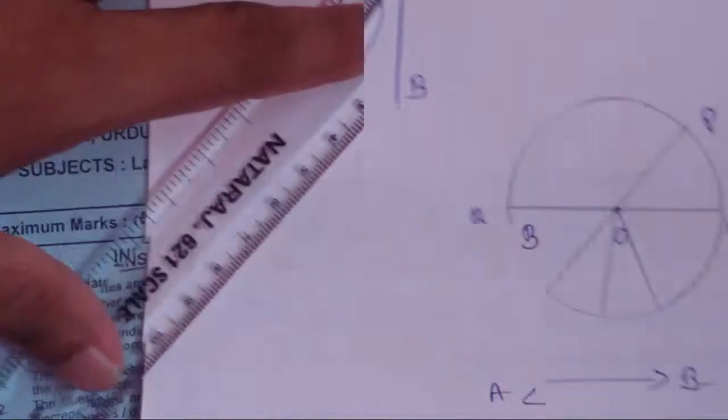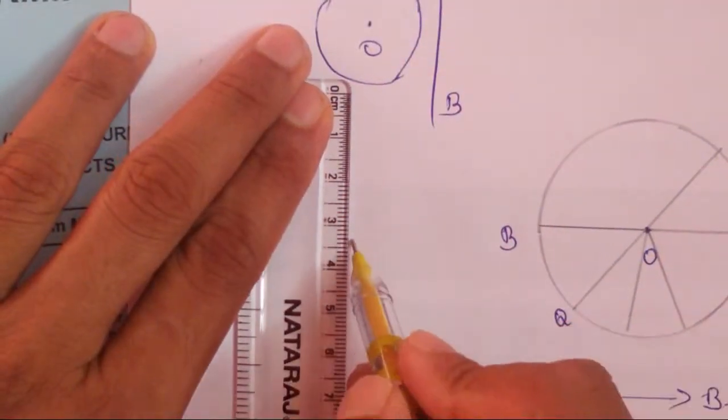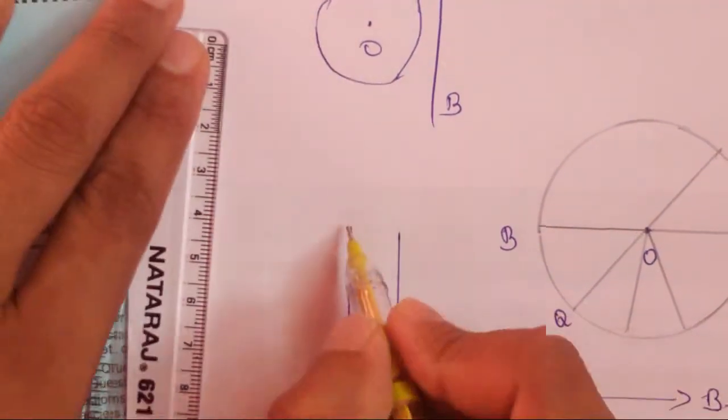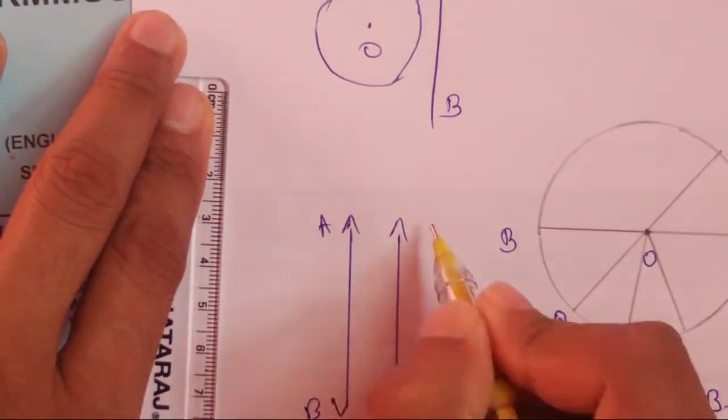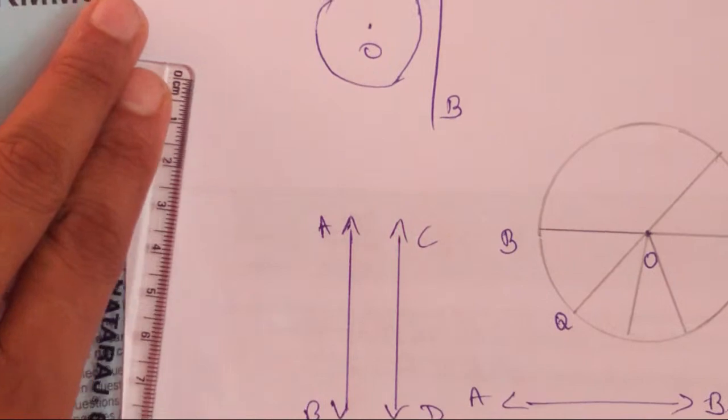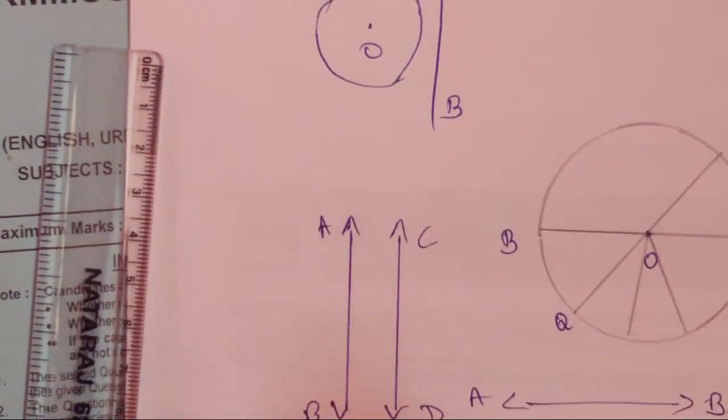And if I consider another line, I'll again call the points AB and CD. Then these two lines, if we extend this on the upper side as well as the lower side, they will not intersect. That's why we are calling this parallel lines.